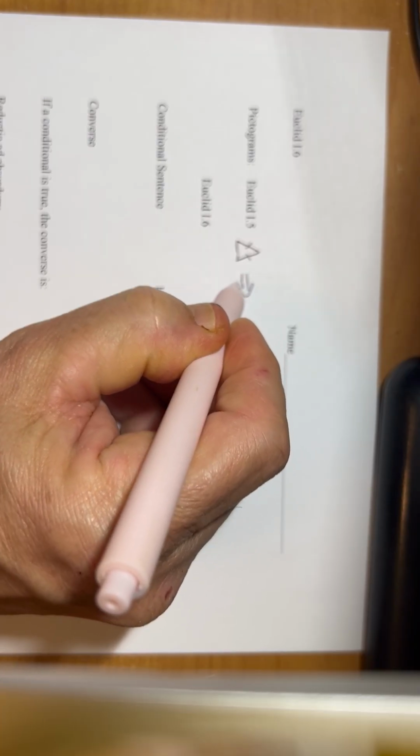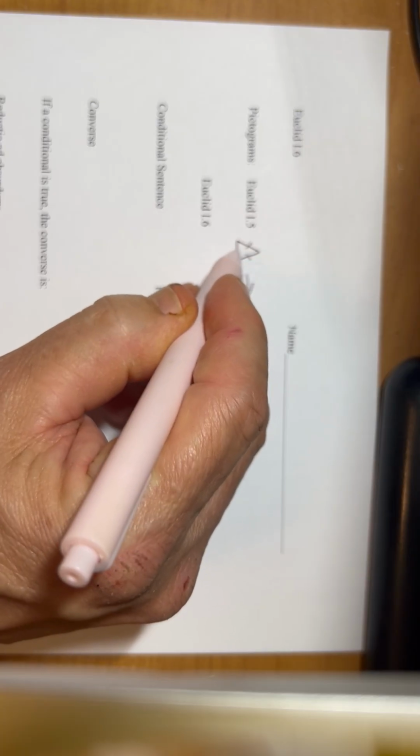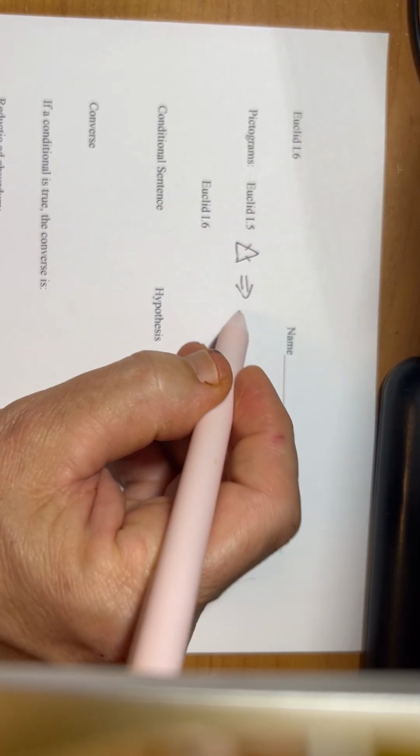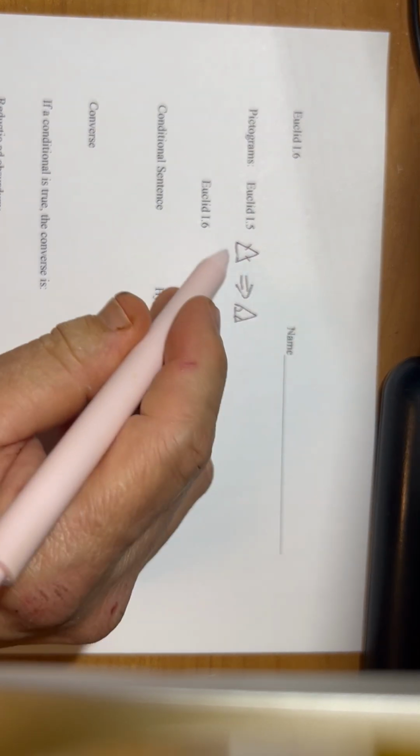What Theorem 5 says is if you have an isosceles triangle, that is a triangle with two equal sides, then the base angles are equal. All right, you prove that with your 13-step proof called the pons asinorum.